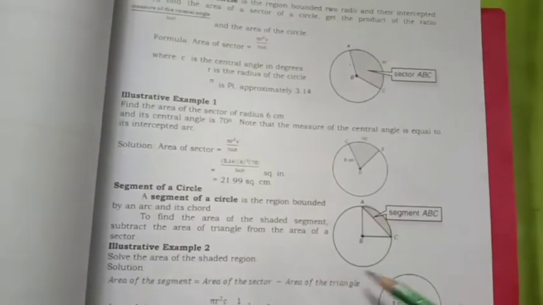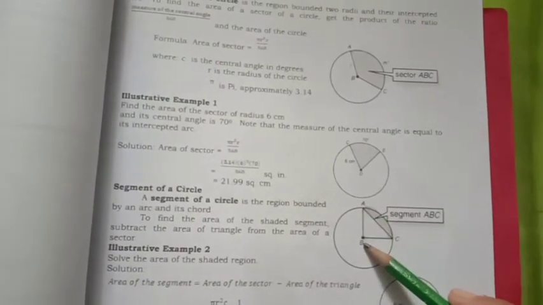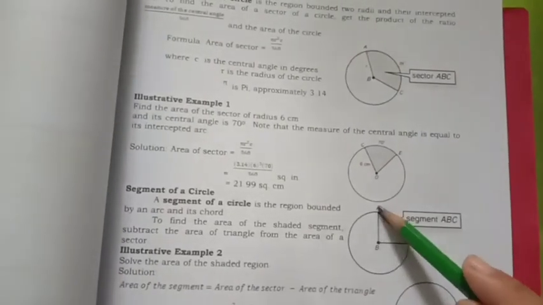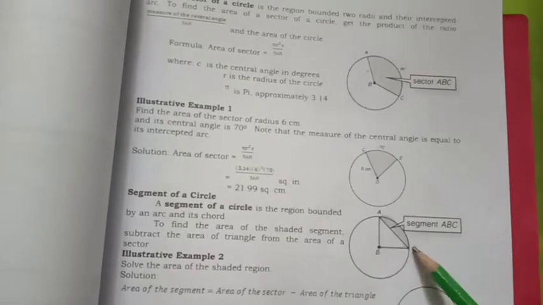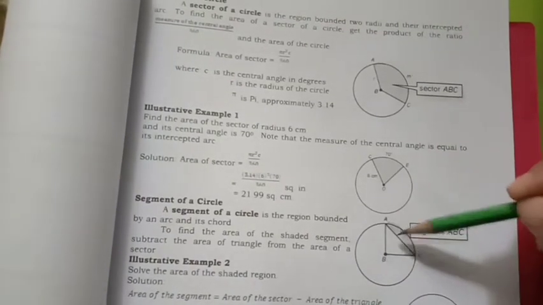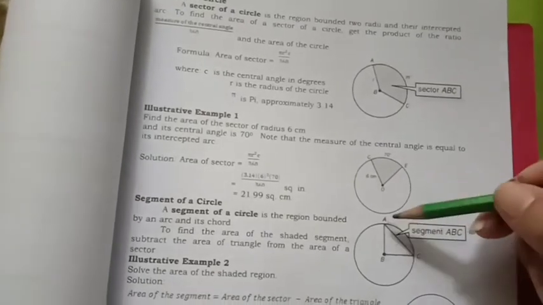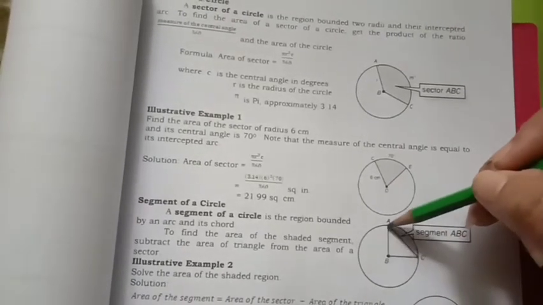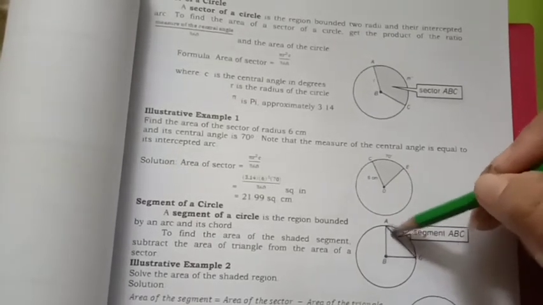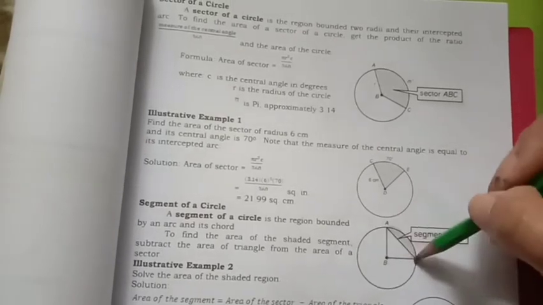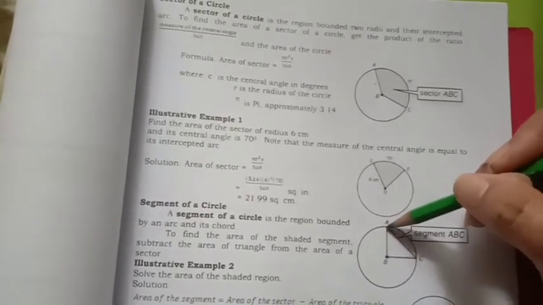So, like for example, we have here circle B. So dito sa circle B, we have radius AB and radius CB. So, pag kinonect nyo yung end point ng dalawang radius, yung point A and point C, so magkakaroon ng chord. So, this is chord AC. And the arc intercepted by chord AC is arc AC.